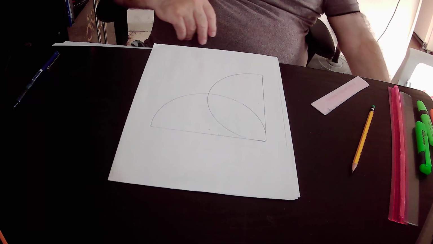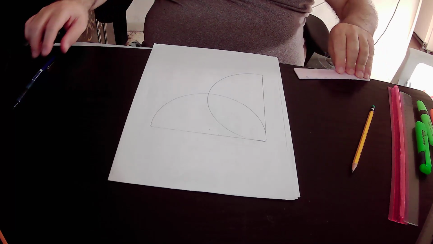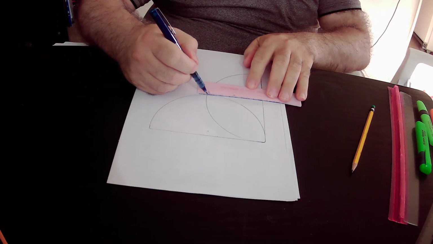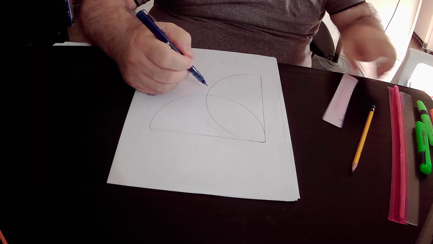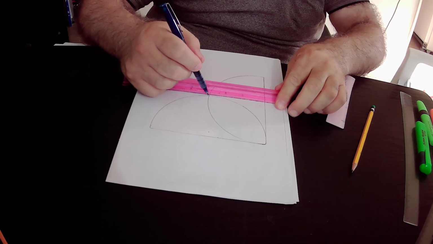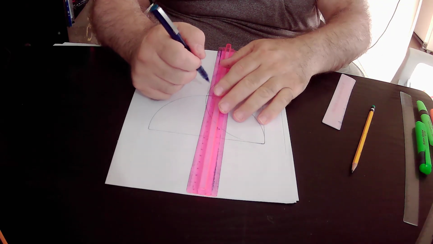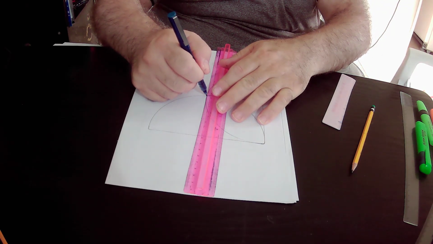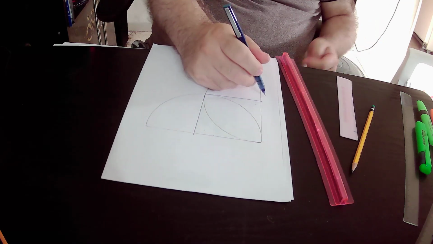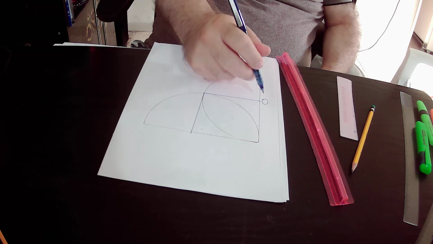Okay? So here we will define the centers of the two semicircles. O is the center of this semicircle.